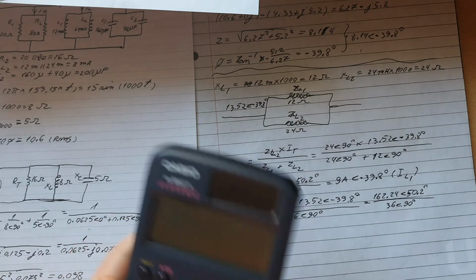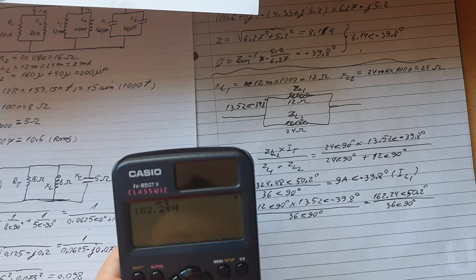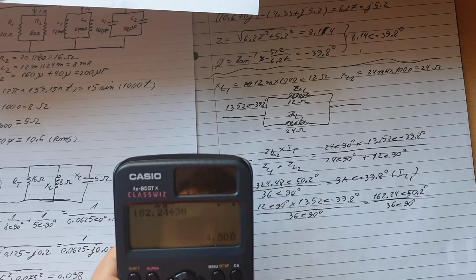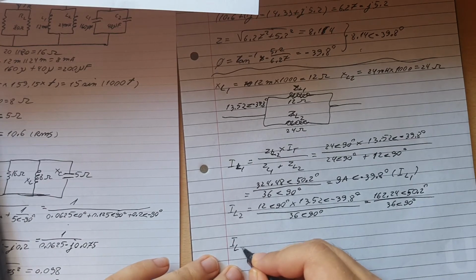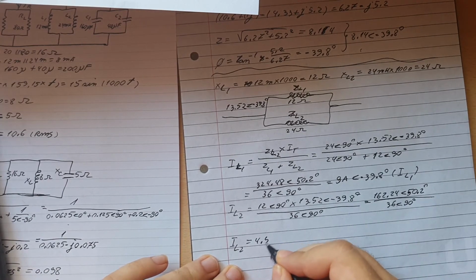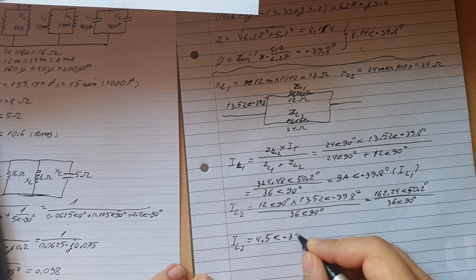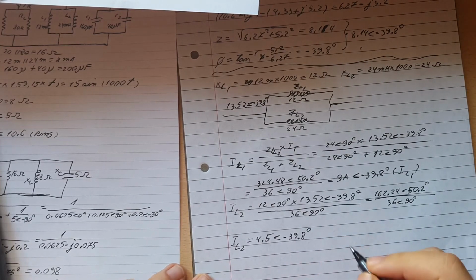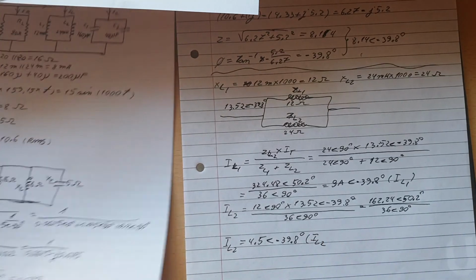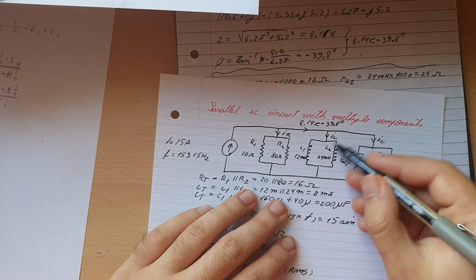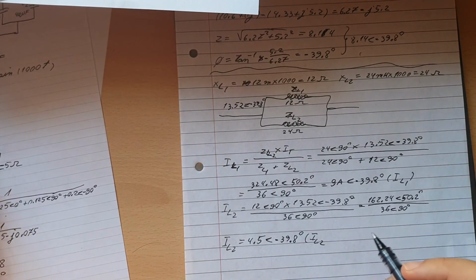Now we can just do 162.24 divided by 36, that will give us 4.5. So then IL2 is equal to 4.5 at an angle of minus 39.8 degrees. That is IL2, which will be the current through this one here. And again, we can check if the calculations are correct by just adding them together.